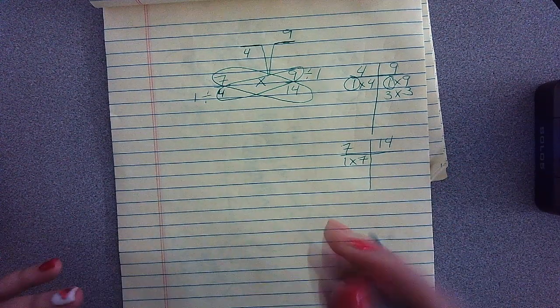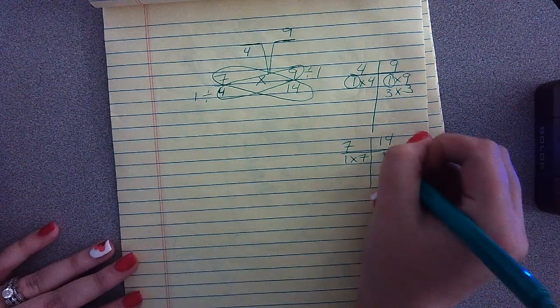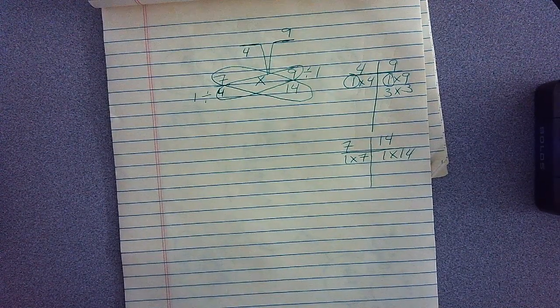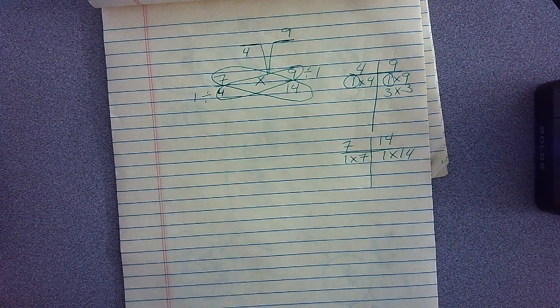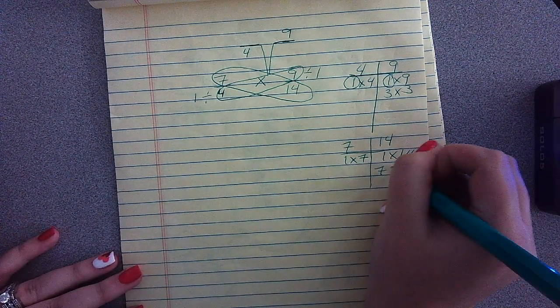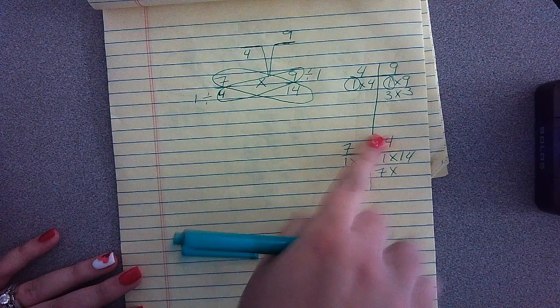And I'm going to think, I could start listing my factors. I could say 1 times 14 gets me 14, but to speed up the process, like students like to do, I could say, okay, do I know any digits when multiplied by 7 that get me 14?